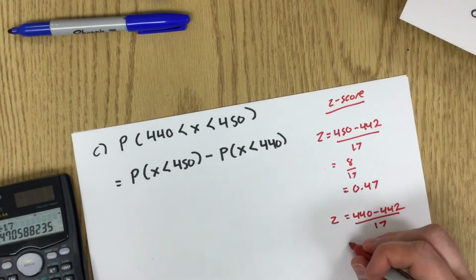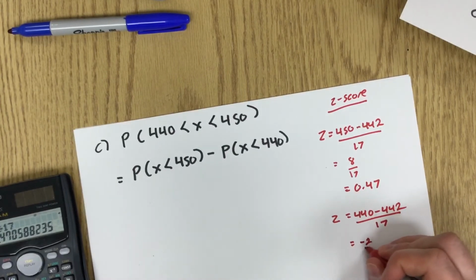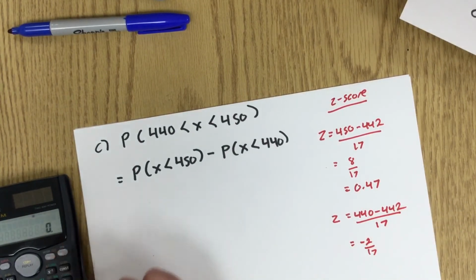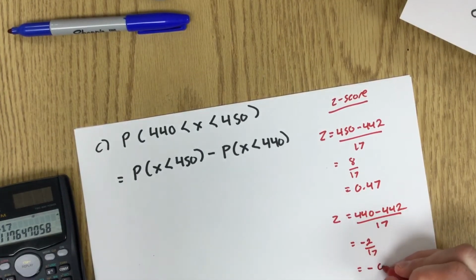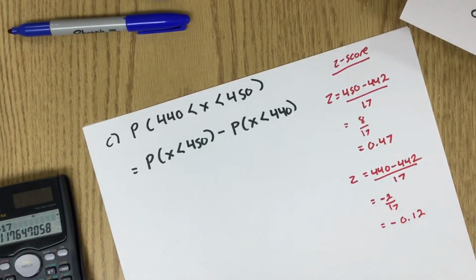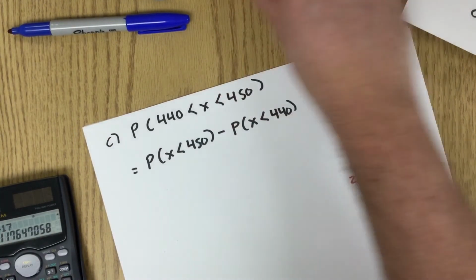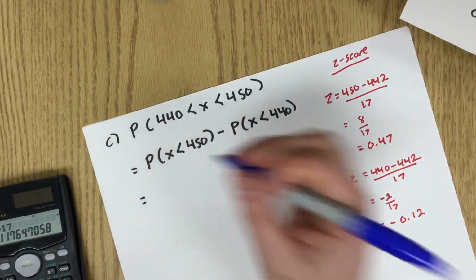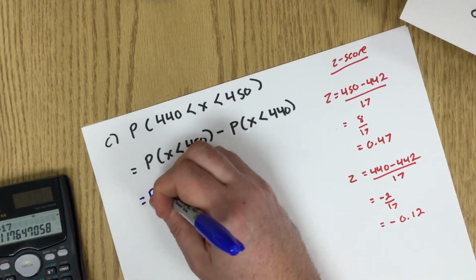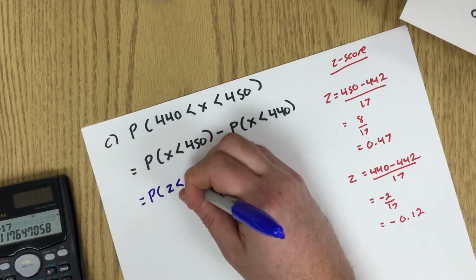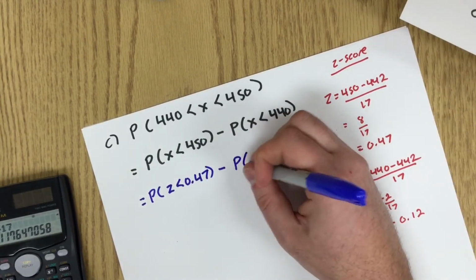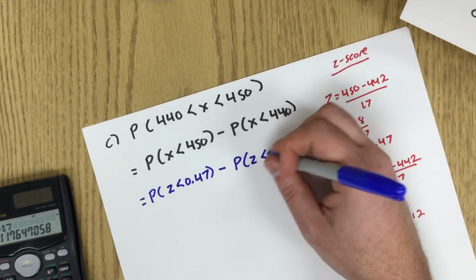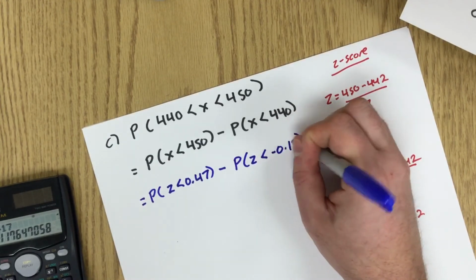And the other z-score is going to be 440 minus 442 over 17, which is negative 2 over 17, which is negative 0.12. So then we know the z-scores. We can change this, so this becomes the probability that z is less than 0.47 minus the probability that z is less than negative 0.12.